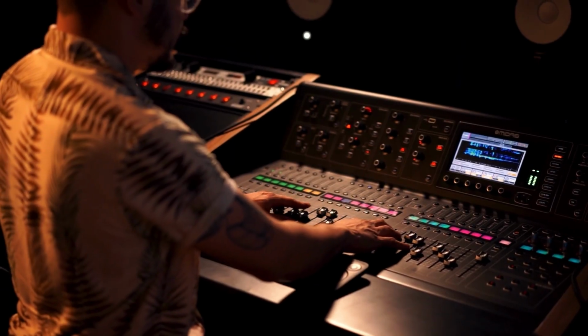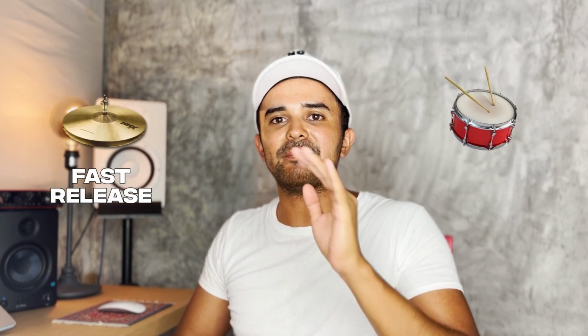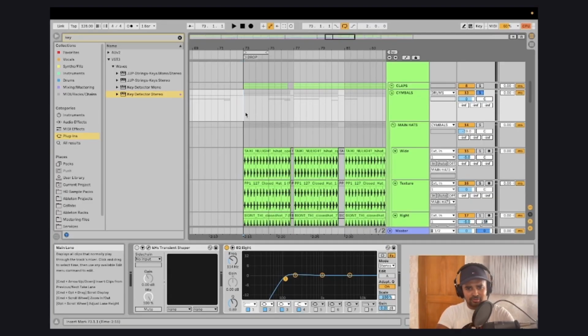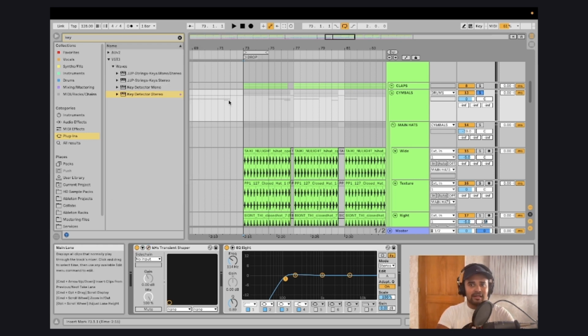Hats and snares require different EQ and compression settings. For example, hats require a fast release and snare a mid to slow release for best results. Now let's jump into my hats. In this case, I am using this transient shaper, and as you can see, I am adding a bit of attack, 6%, and 15% less on the sustain, because I want my hats to be really sharp and short.